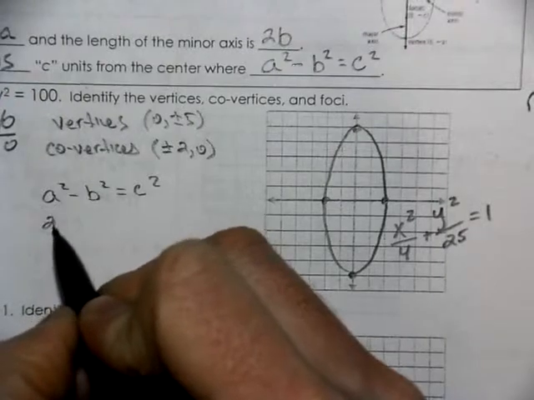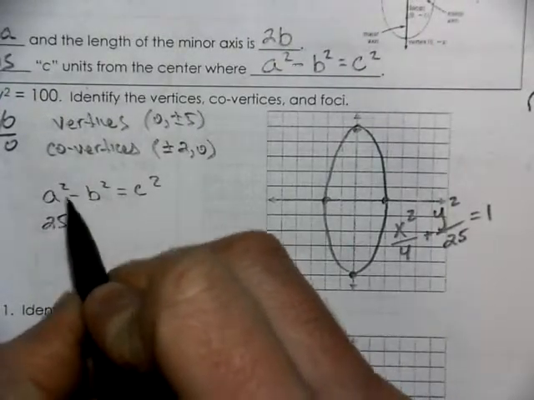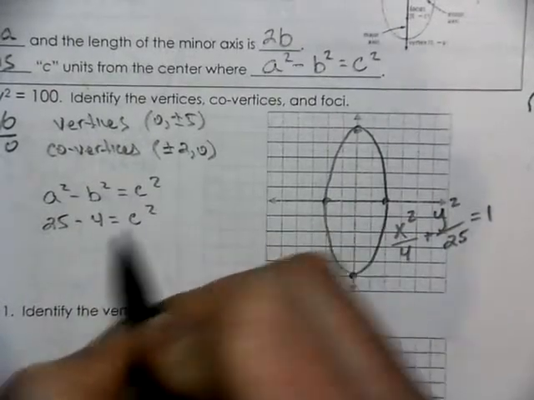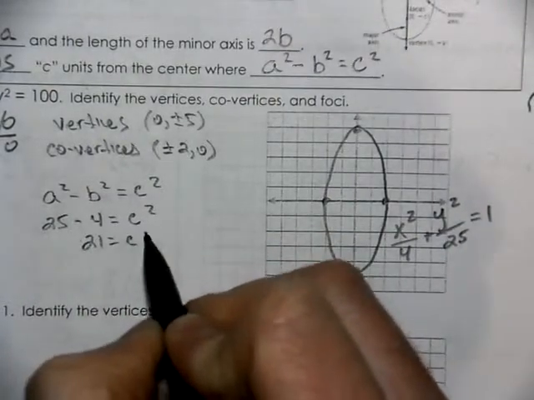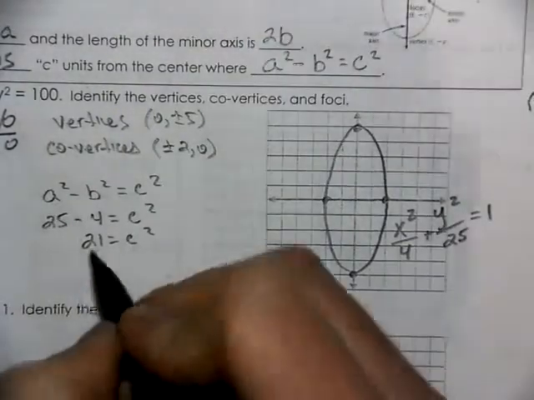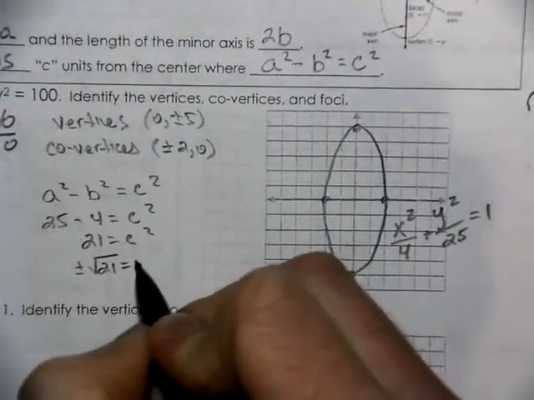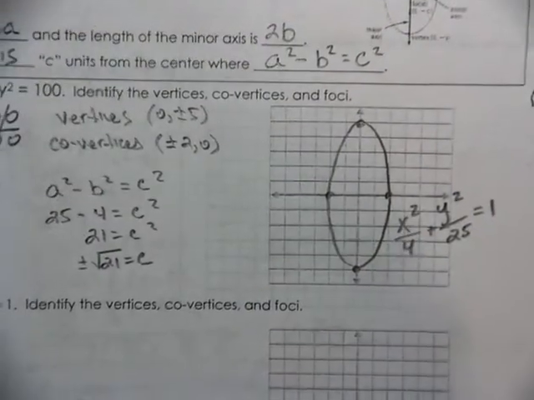Our a squared value was 25. Our b squared value was 4. So 21 equals our c squared. So the square root of 21 is c.